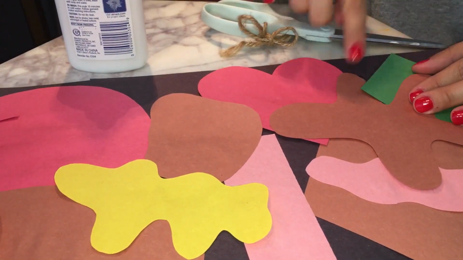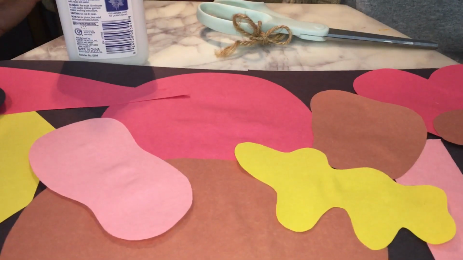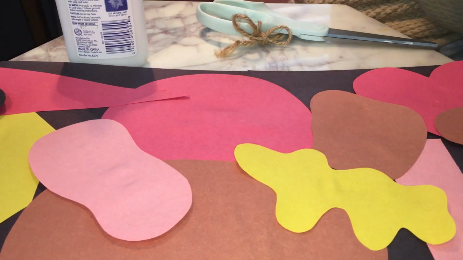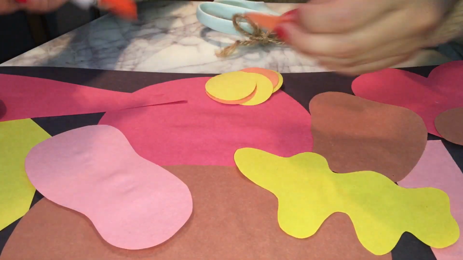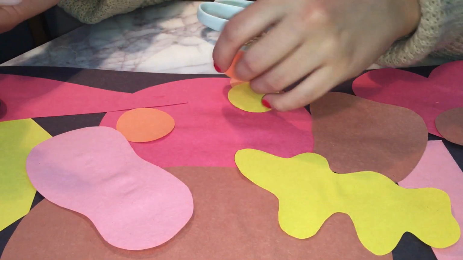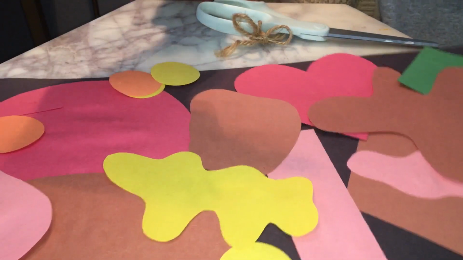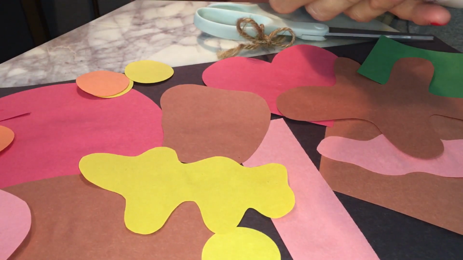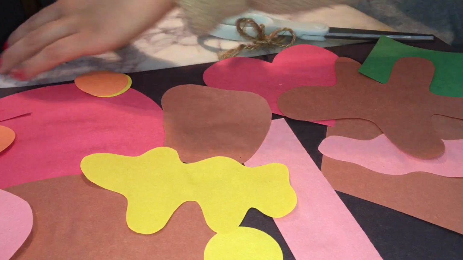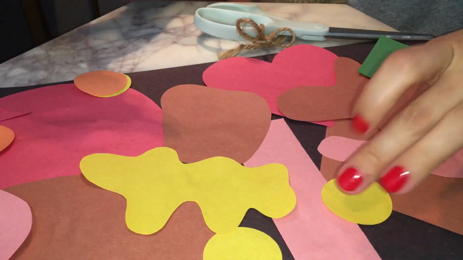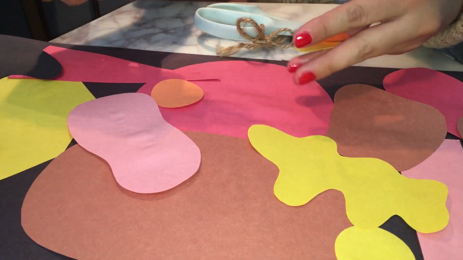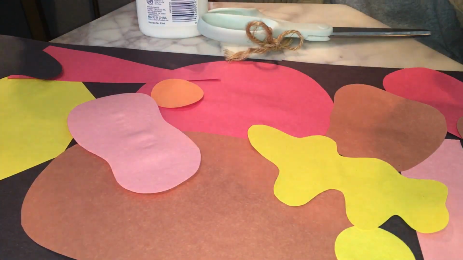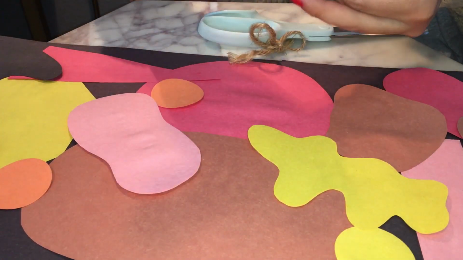Alrighty, so he is down, and then I'm going to go ahead and get my tinier shapes, like my circles, and I'm just going to glue these in random spots, like nowhere special. It looks really cool when you have different sizes. So you have big sizes, and you start with those, and then the medium sizes, and then the smaller sizes would be the last ones you glue on. So in layers, big to small.